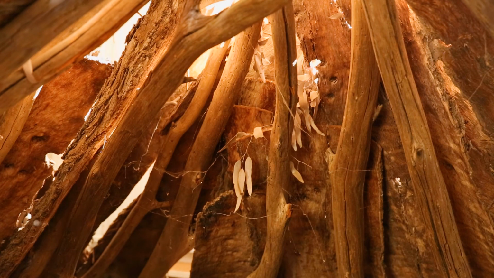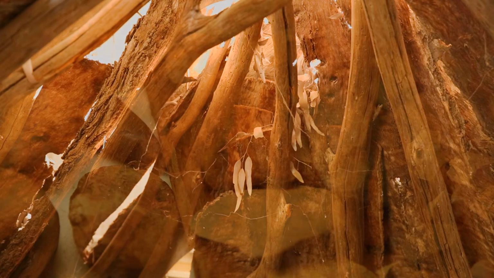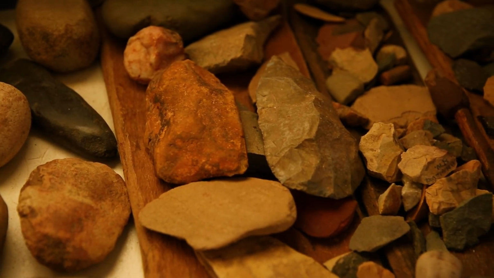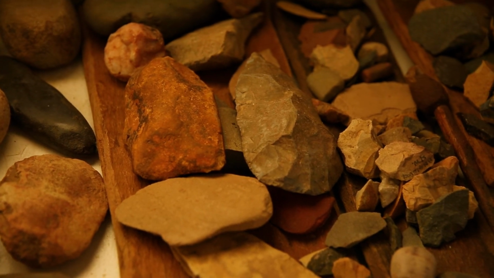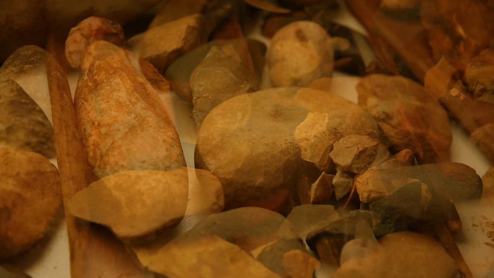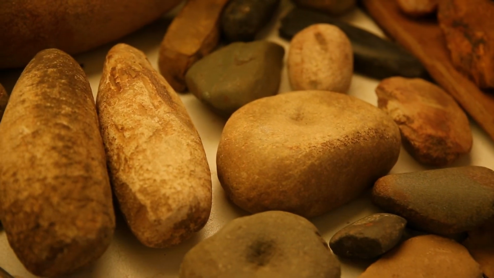I try to use it as much as I can now with the artefacts. I don't call it spear or boomerang. I'll say the English word second, because that's what it is. That's what it's known as. So hopefully when people hear me talking, that's what I'll use.